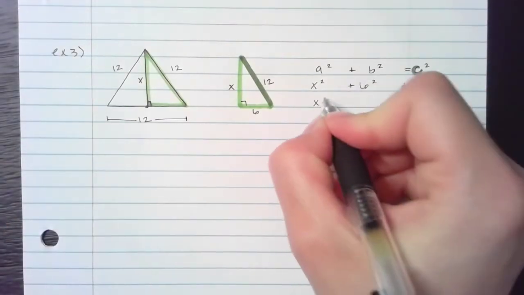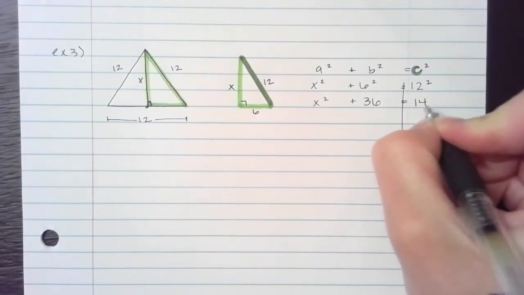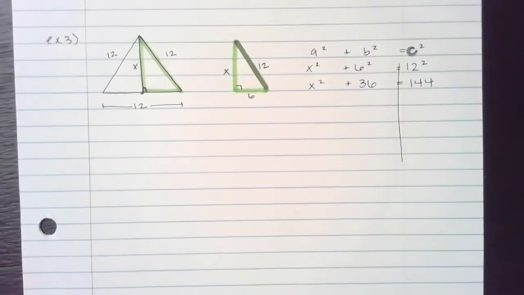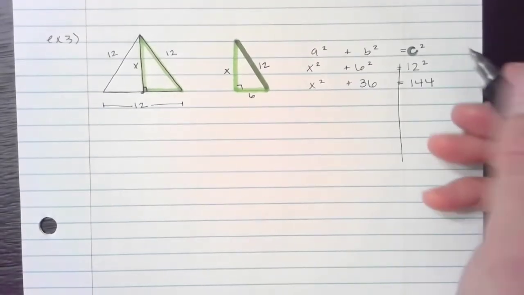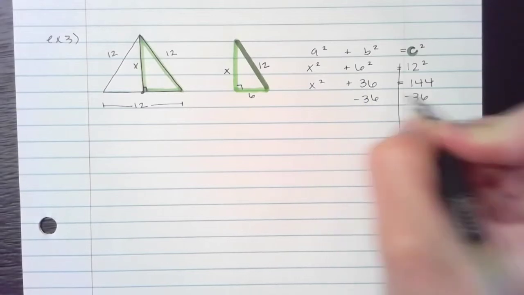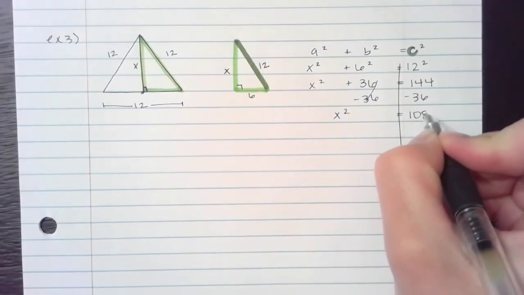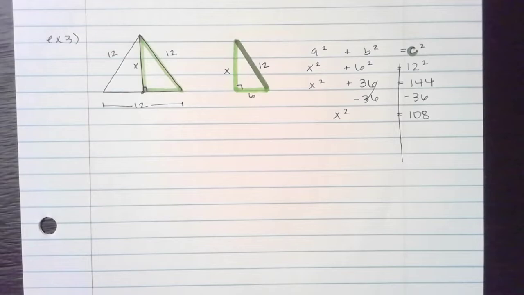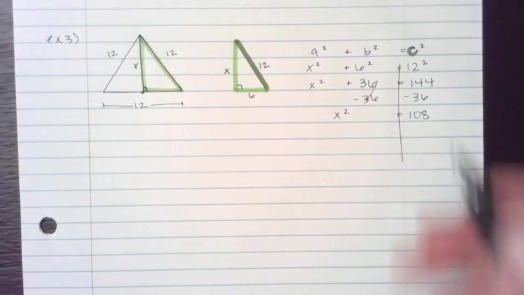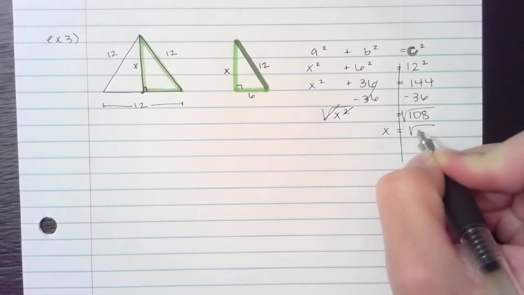6 squared, I always want you to write this out. I can't make you because I'm not there, but I promise you that it will pay off in the future when you're doing this stuff in geometry and algebra 2. So we're going to subtract 36 from both sides because that's going to get my x squared by itself, which is exactly what I wanted. Still not done yet. I've got to get x by itself. How do I undo the x squared? What do I do to both sides? Square root it. x is equal to the square root of 108.